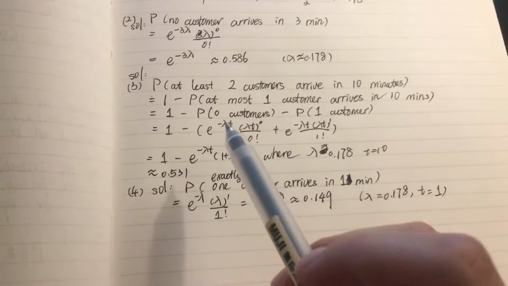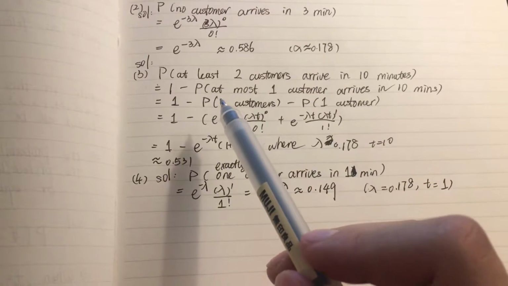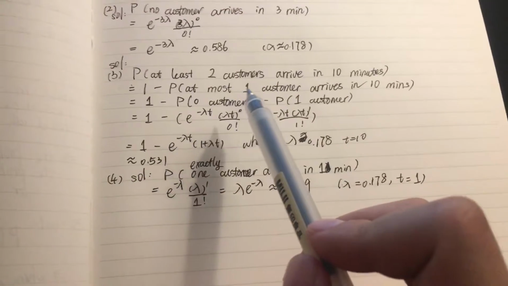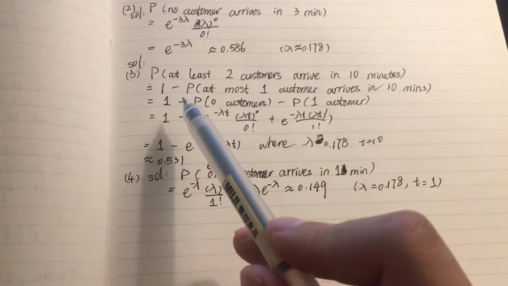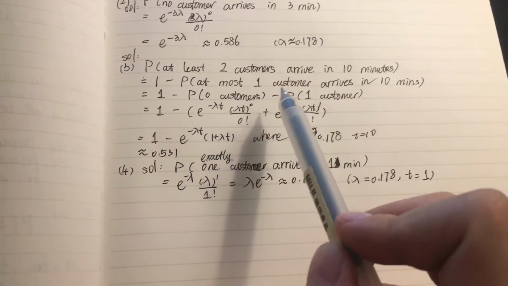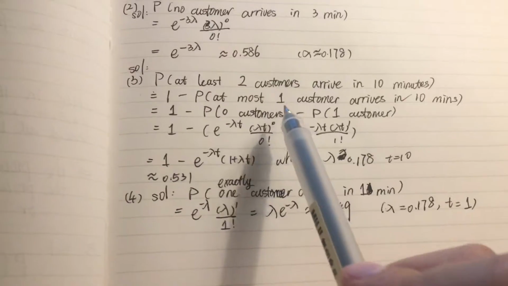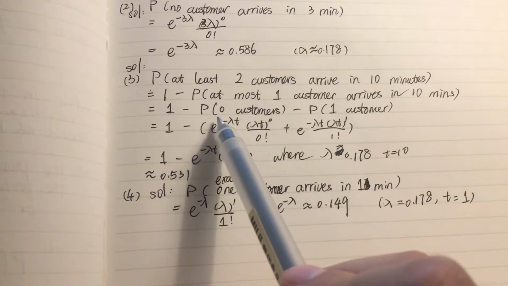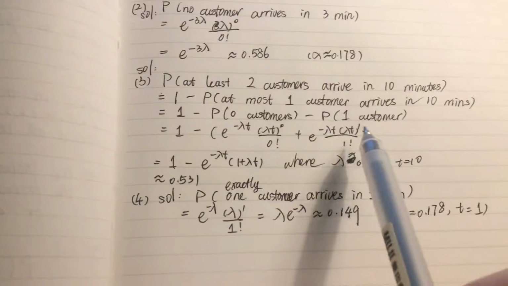For the third problem, we are to find the probability of at least 2 customers arriving in 10 minutes, and this should similarly be rewritten as 1 minus the probability of at most 1 customer arriving in 10 minutes. It can be divided into 2 parts, where the first part is that no customers come in, and the second is that only 1 customer comes in 10 minutes.